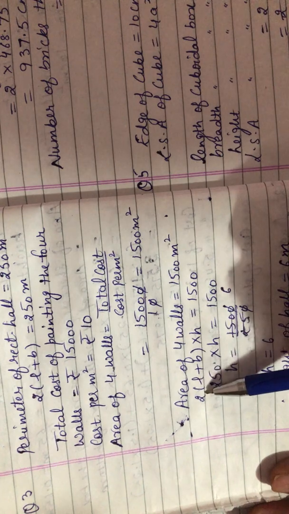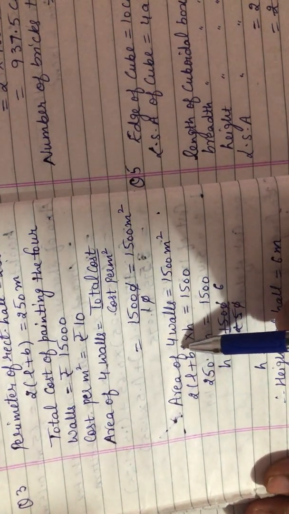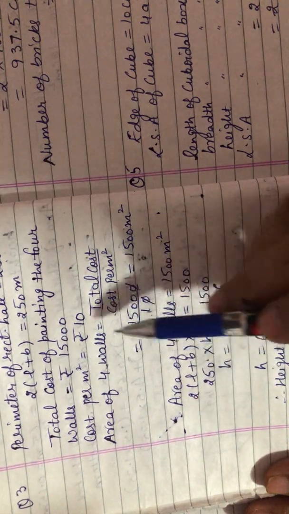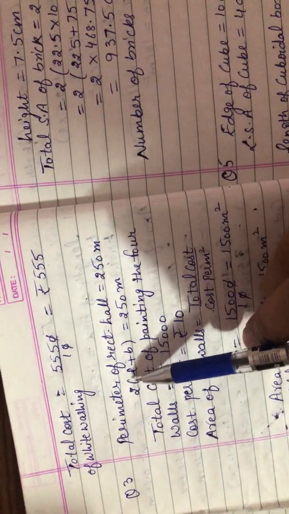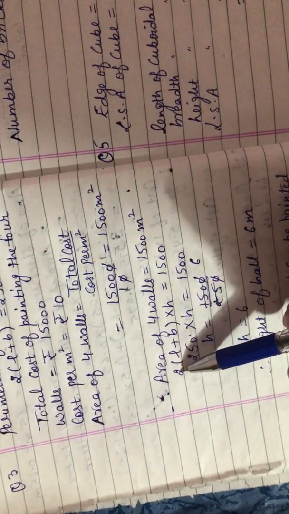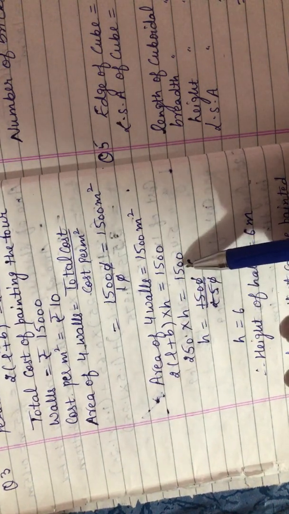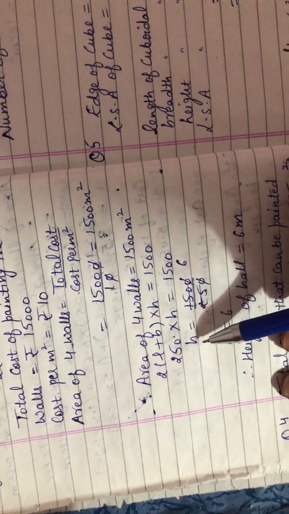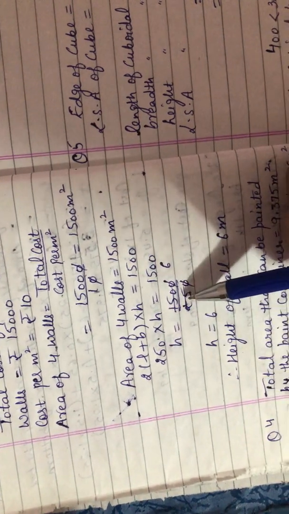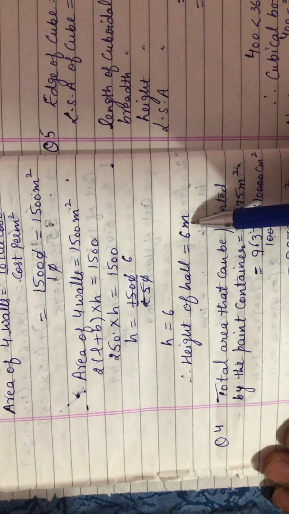And the area of 4 walls formula is 2 into L plus B into H is equal to 1500. And we already know the value of 2 into L plus B, because it is the perimeter. So its value is 250. So put the value of 2 into L plus B here as 250 into H is equal to 1500. So H is equal to 1500 divided by 250. It gives H as 6. So the height of the hall is 6 meters. I hope you have understood.